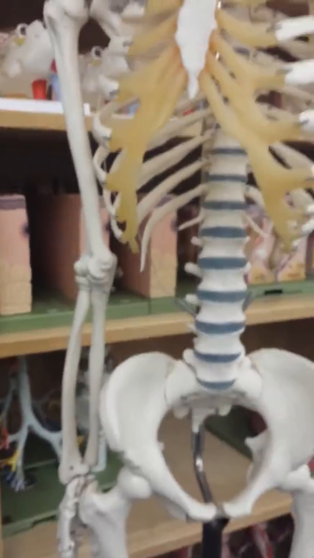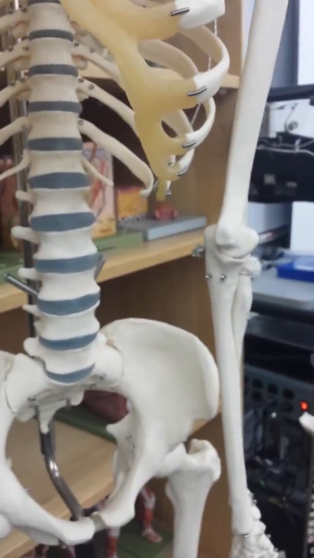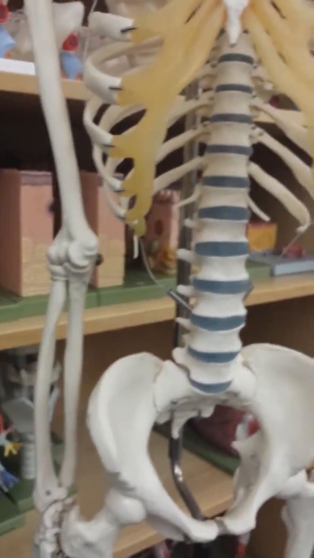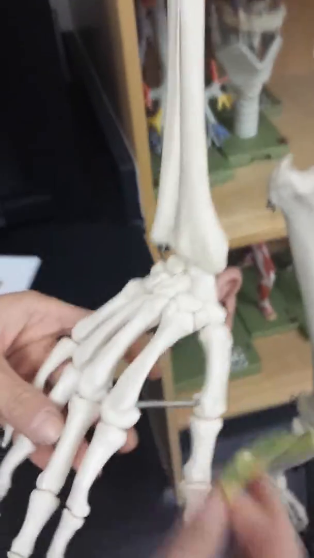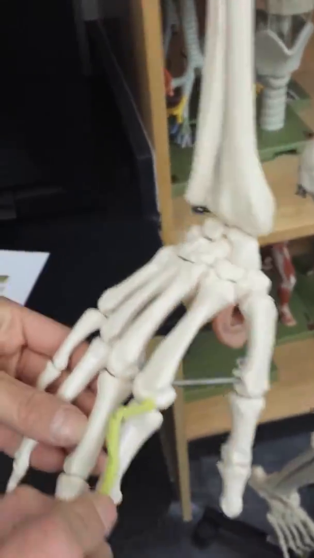The condyloid joint is the metacarpophalangeal joint. That one is between right here, these guys.